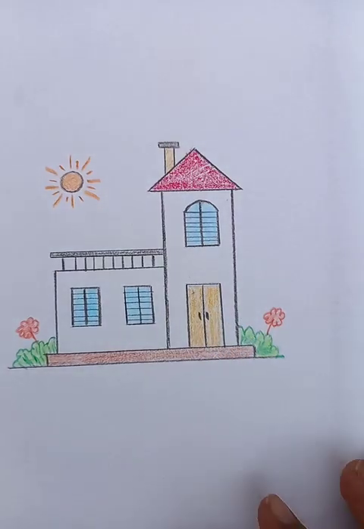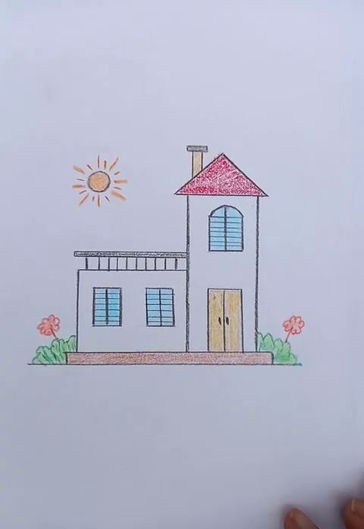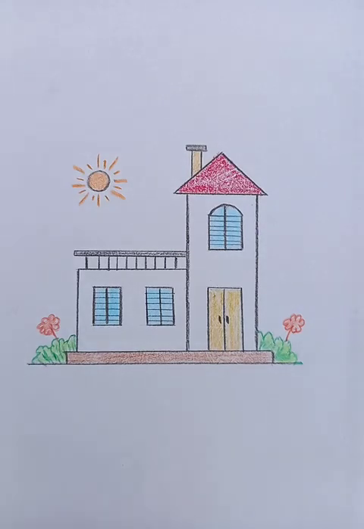All right, so this is the basic drawing of a small house. I hope you like the video. You do the practice at home and the drawing is going to be better.